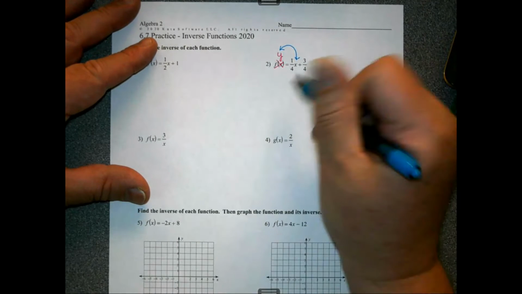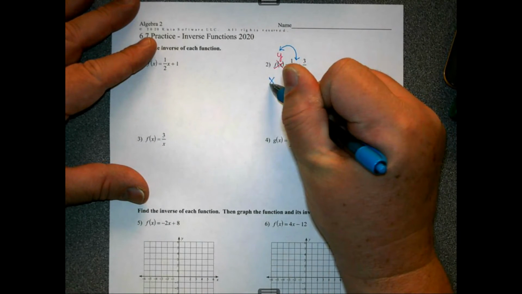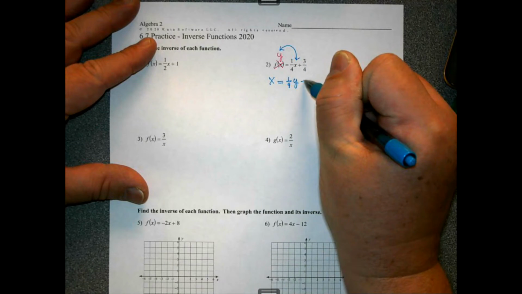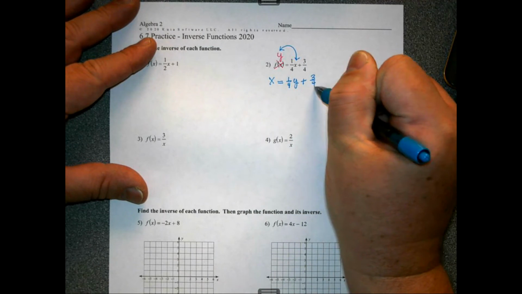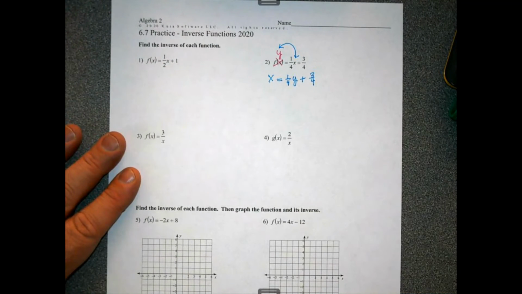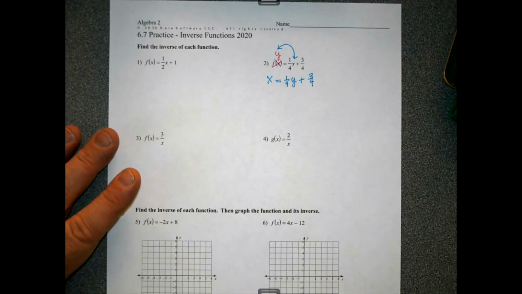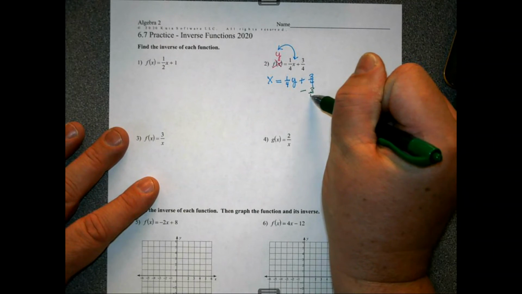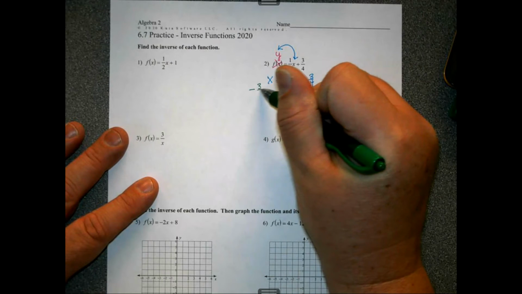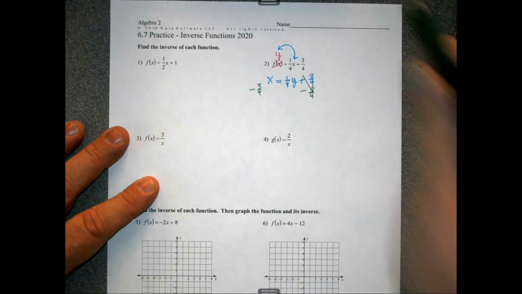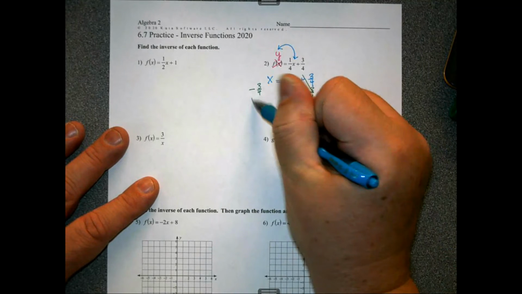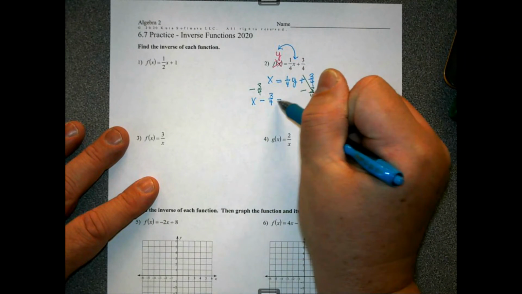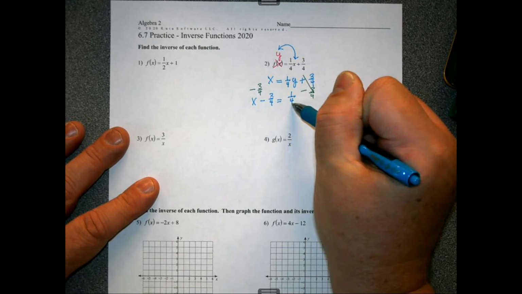So I get x equals 1/4 y plus 3/4. Okay? I'm going to subtract 3/4 from both sides. So I get x minus 3/4 equals 1/4 y.